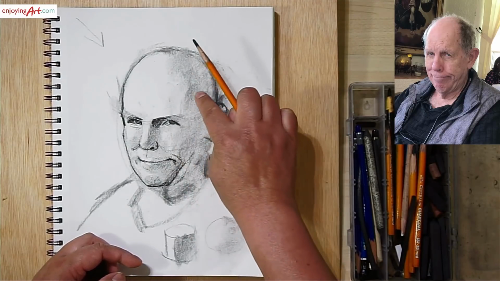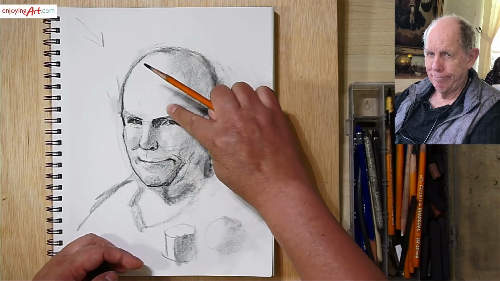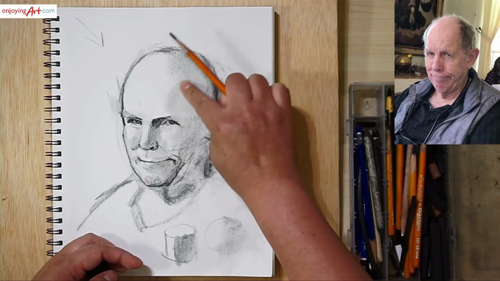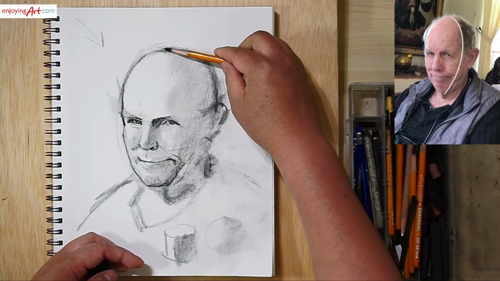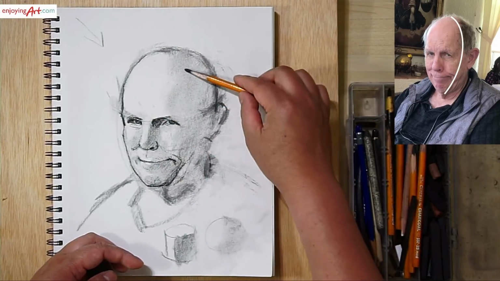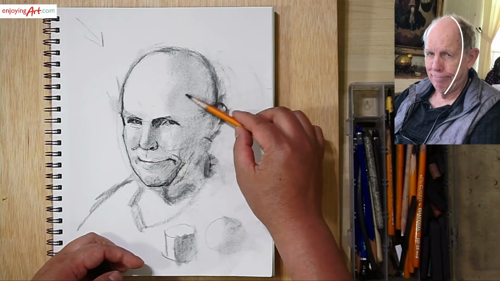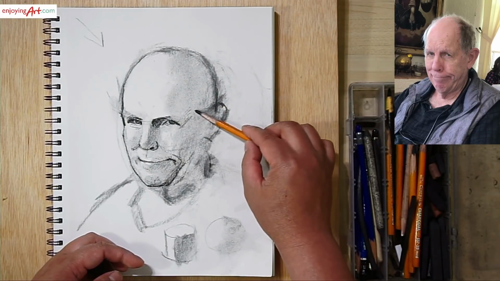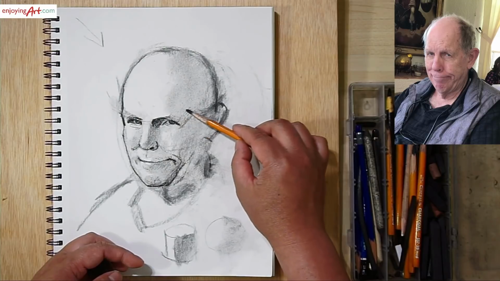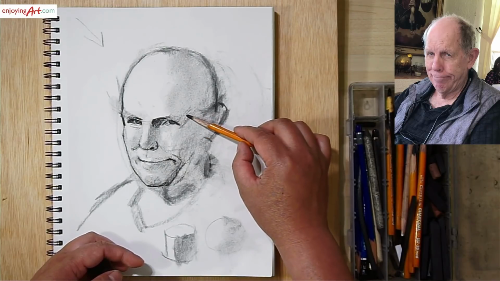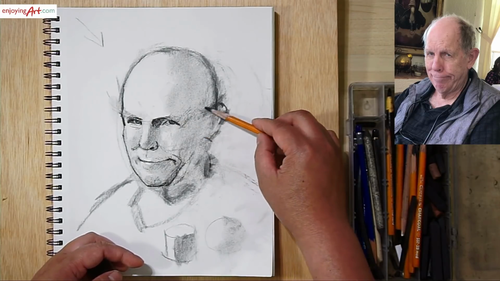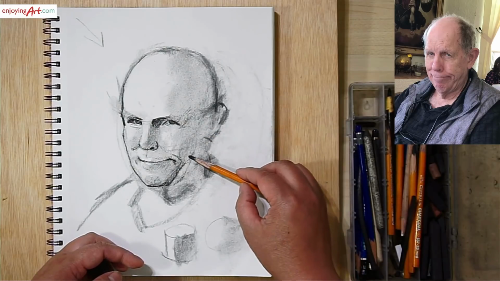Okay, now I'm going to come down here really quickly, and now you can see the fold over here, and actually the whole egg shape on this side is the shadow side, and this is a little bit of shadow over here because of the bones underneath over here. And here you go.